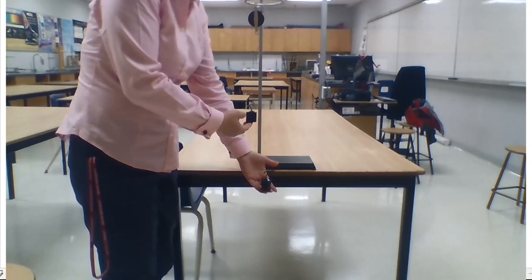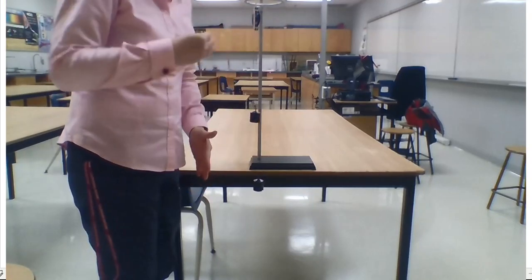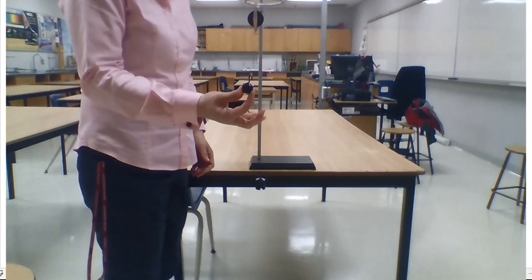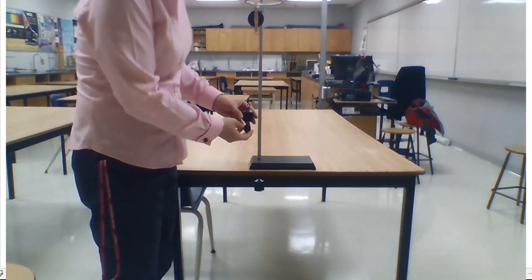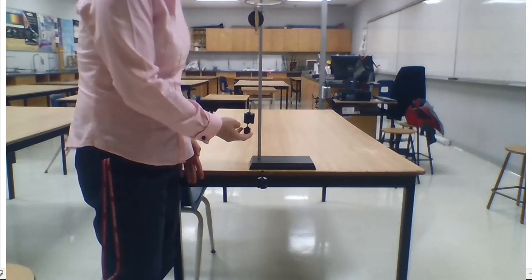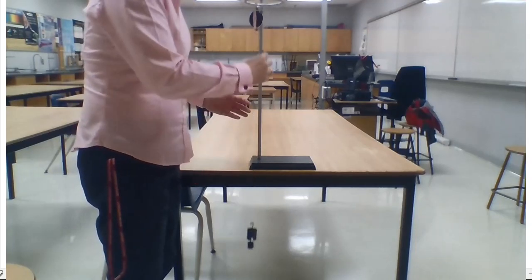Well, because their forces are still equal, their weight is equal, they should still balance. The only time that they would move is if I added another weight like this. So I'll put this on, and now one side is heavier. When I let go, it moves, right?